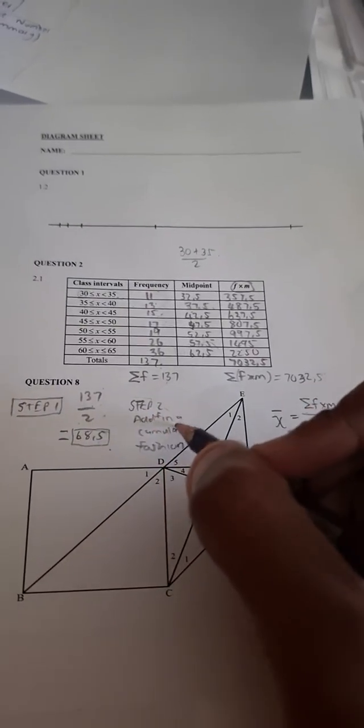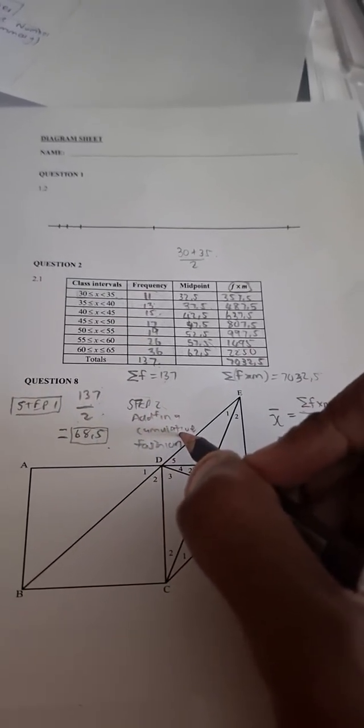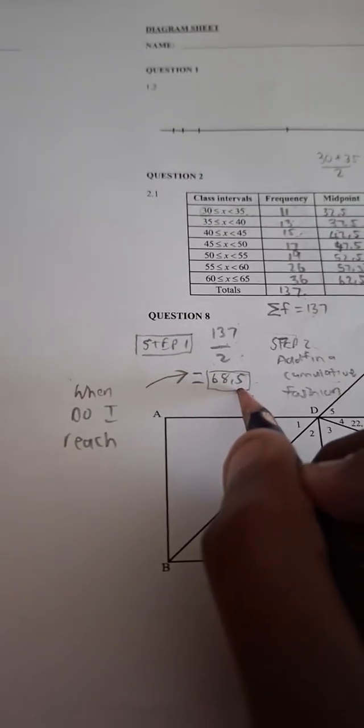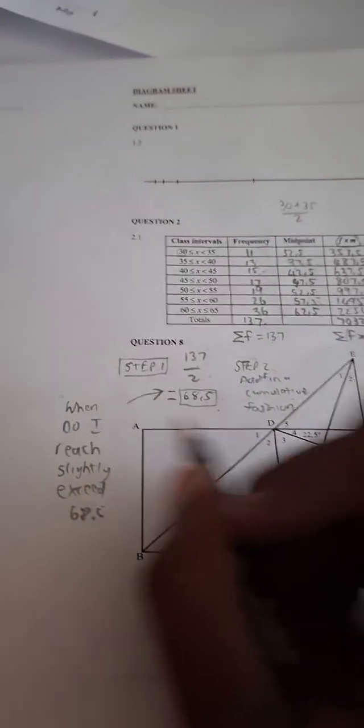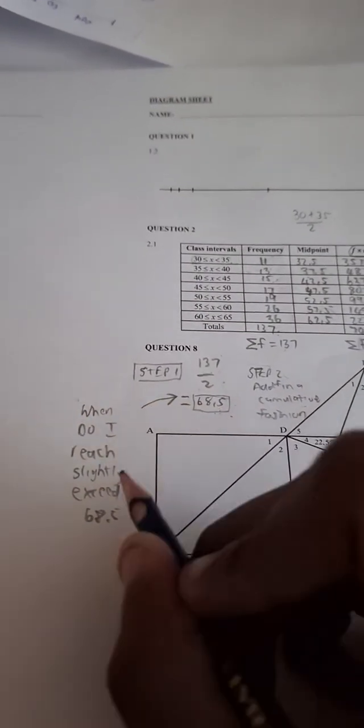As I add these values in a cumulative fashion, I am checking when do I reach 68,5, or the minute I slightly exceed 68,5, that's when I am going to stop and check the class interval where this value reaches or slightly exceeds.